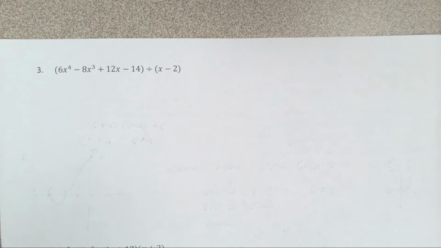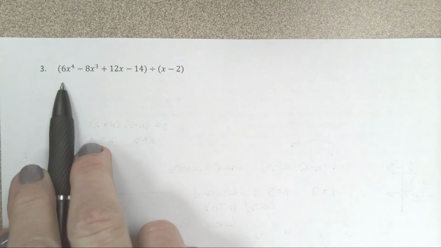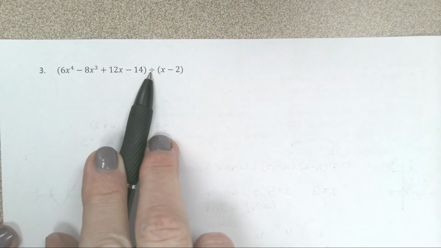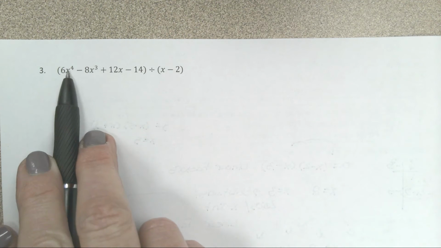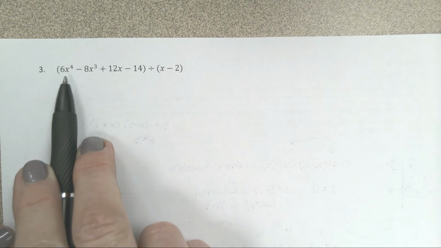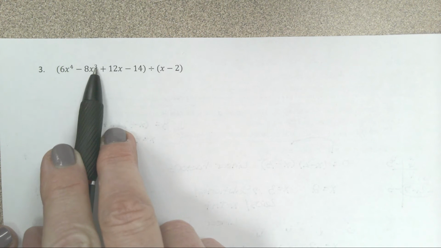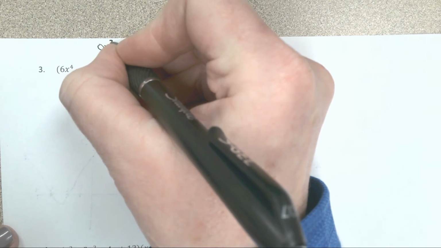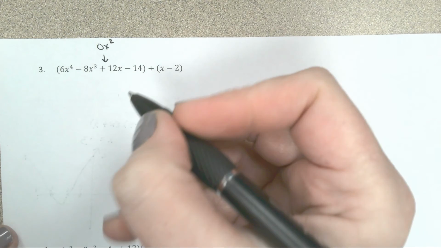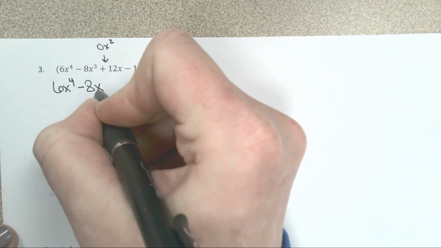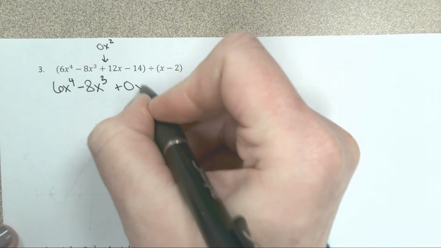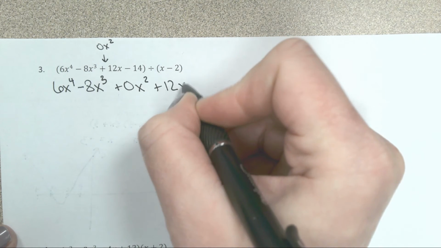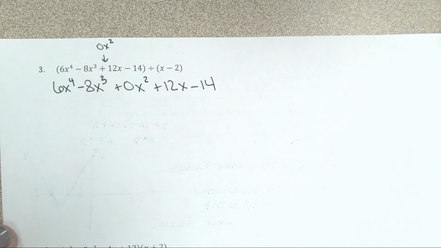Let's try another one. All right. Make sure that these go in order and you don't have any missing x's. So I have a 4, a 3. Oh, I'm missing an x to the second, an x. All right, so let's rewrite this out neatly. 6x to the fourth minus 8x to the third plus 0x to the second plus 12x minus 14.